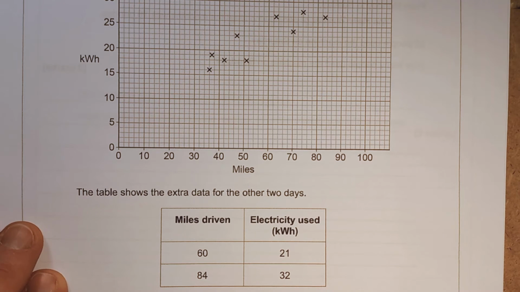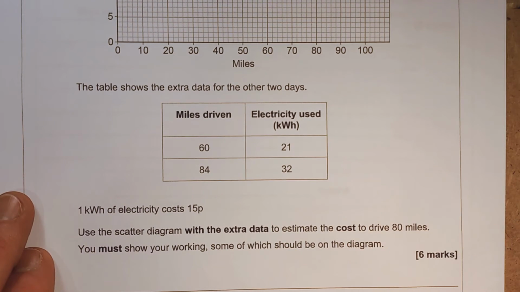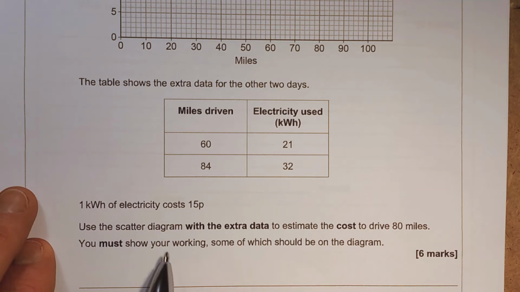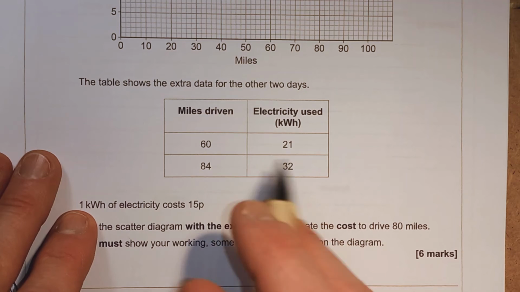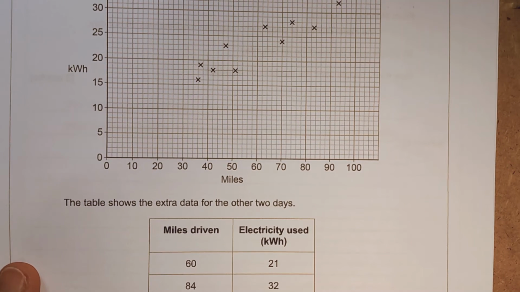Okay. So when 60 miles were driven, it used 21 kilowatt hours, and when 84 miles were driven, it used 32. 1 kilowatt hour of electricity costs 15p. Use the scatter diagram with the extra data to estimate the cost to drive 80 miles. You must show your working, some of which should be on the diagram. Okay, so we're going to use that information, but they've said that we need to use the extra data. So I've got to plot these 2 points on my scatter diagram.